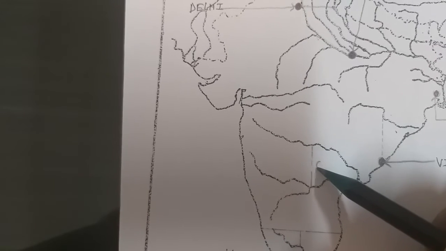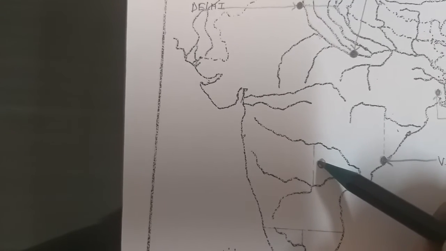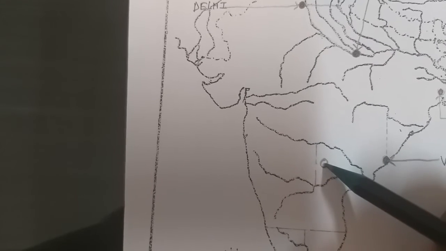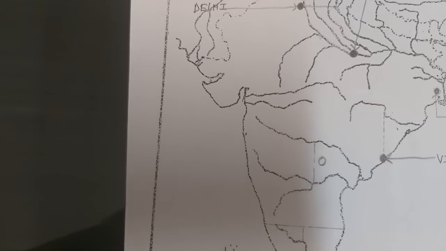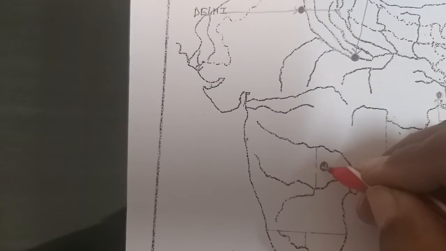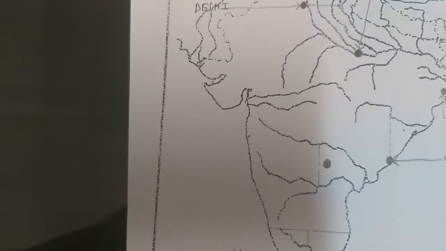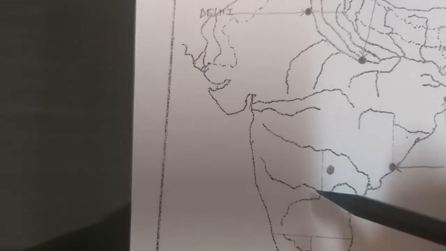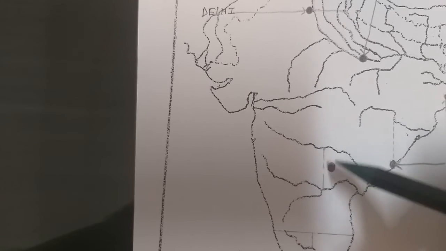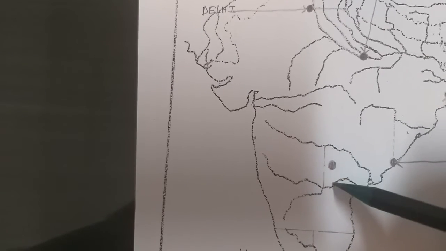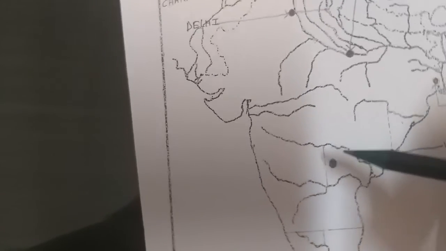And the circle should not cross that line. The circle should be close to this line, but it should not cross the line and go to Maharashtra. And we have to fill the circle with red color. So the clue was from Tungabhadra a straight line till Godavari, and you have to draw the circle in the center of these two rivers, that is Godavari and Krishna, at this place, right?